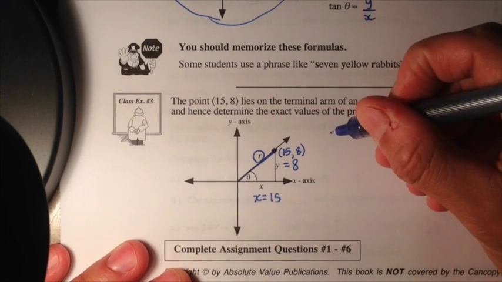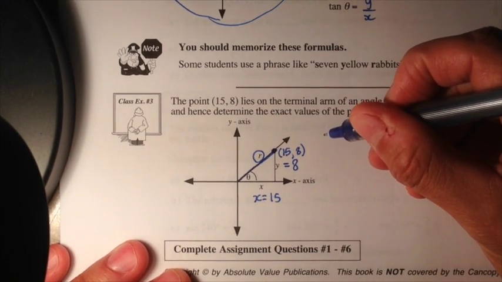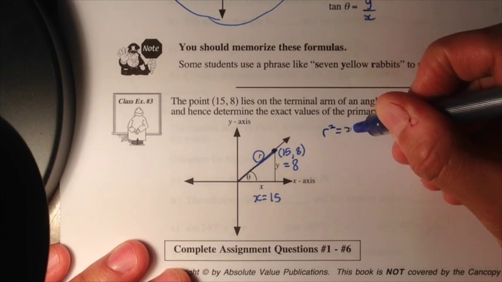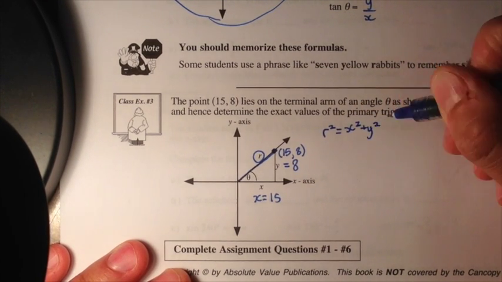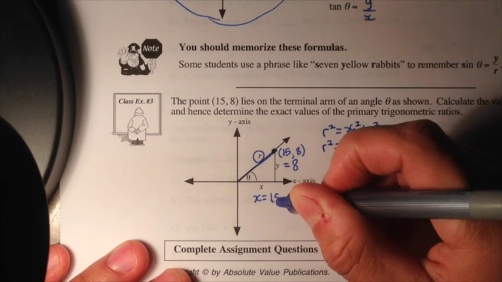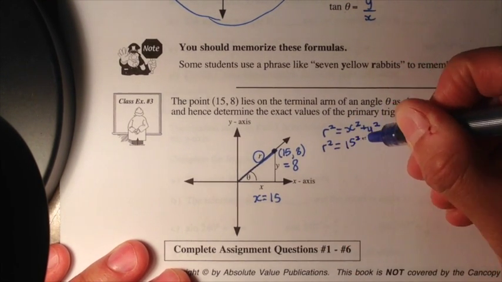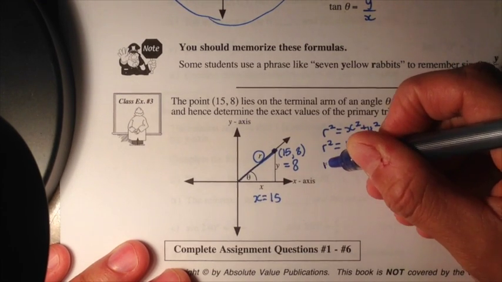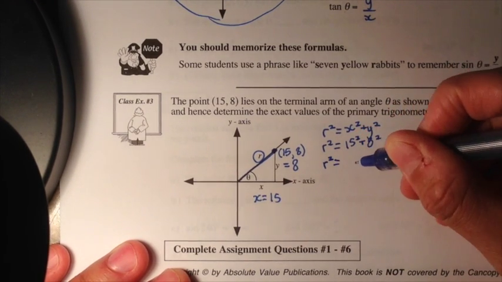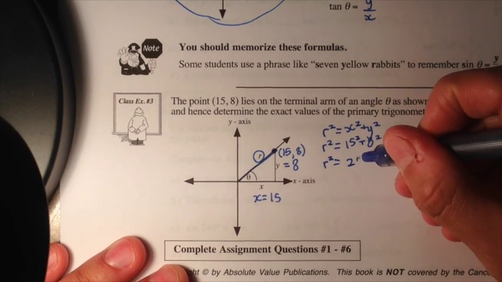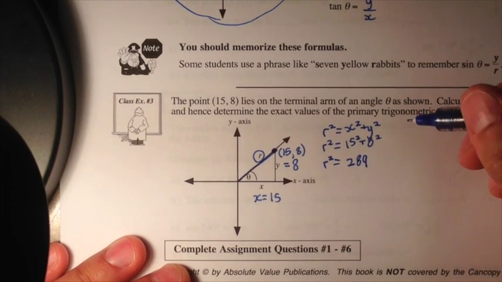Since I know my x and y values, I can determine what my r value is going to be. Again, we're going to use our Pythagorean theorem, which is r squared equal to x squared plus y squared. R squared is going to be equal to 15 squared plus 8 squared, which is 289.